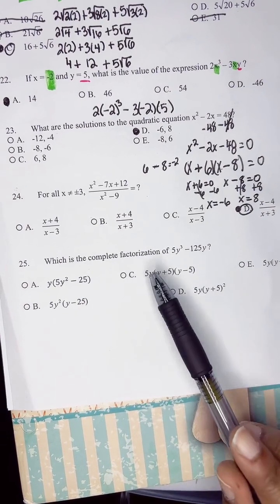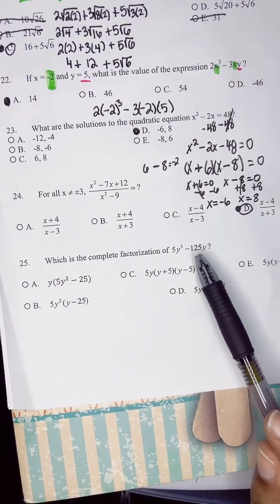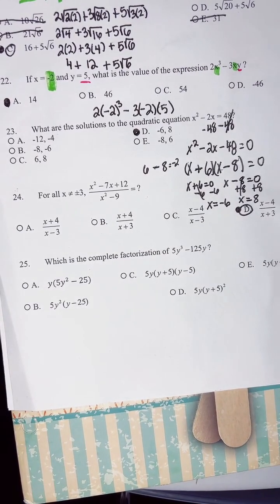Which is the complete factorization of 5y to the third minus 125y? All right. Now, when we talked about factoring, remember, we're supposed to technically always look for what's our first step always? Put it in the chat if you know this. When we factor, we're supposed to look for something always first.